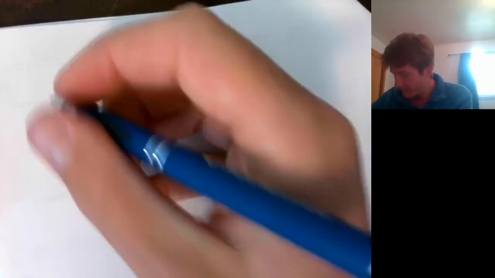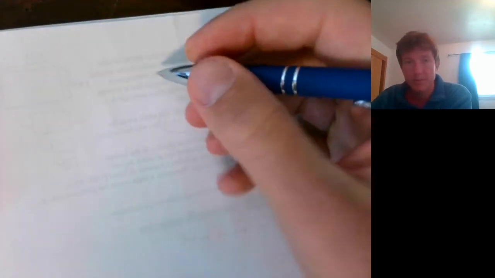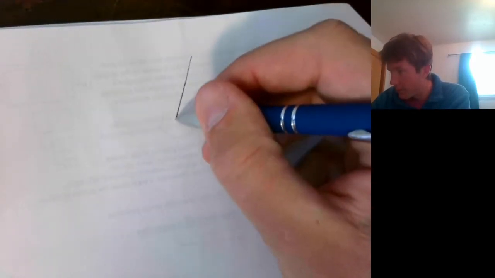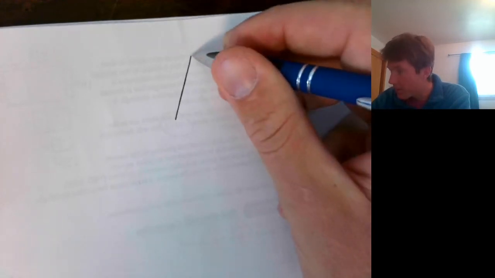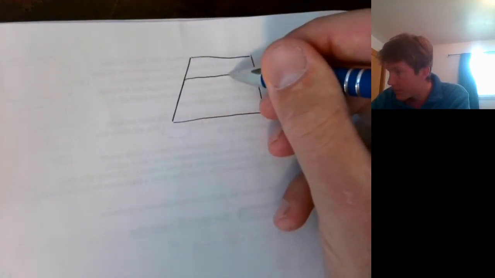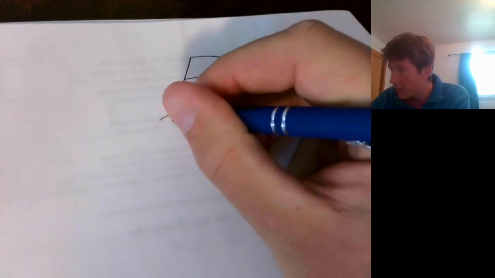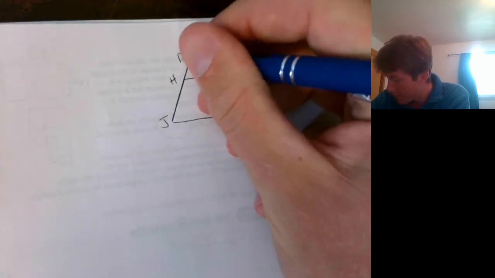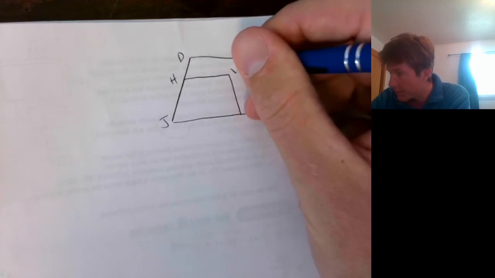This is the tutorial for lesson 8.2, similar polygons. Let's go ahead and work through these together, and this will be the last for the packet. Alright, so number 1, it gives us these two polygons. It looks like trapezoids. Draw them out. One fits inside the other, and they are to scale, meaning that they are similar.